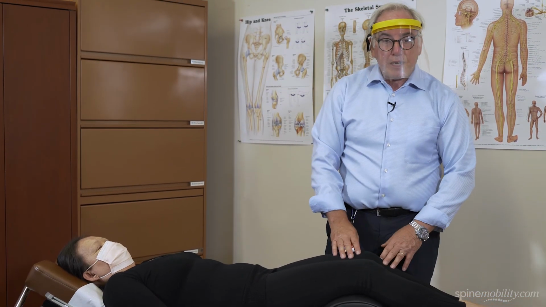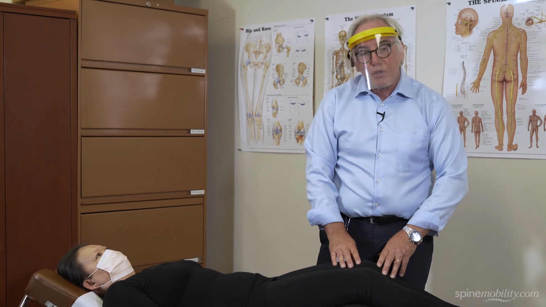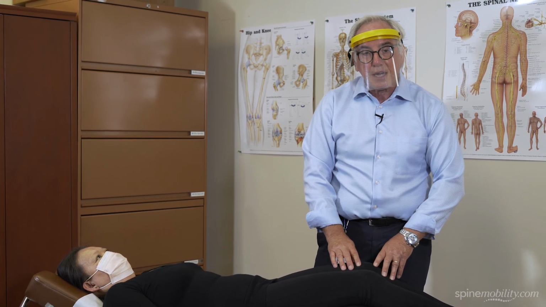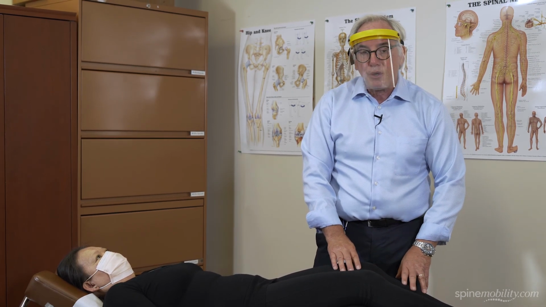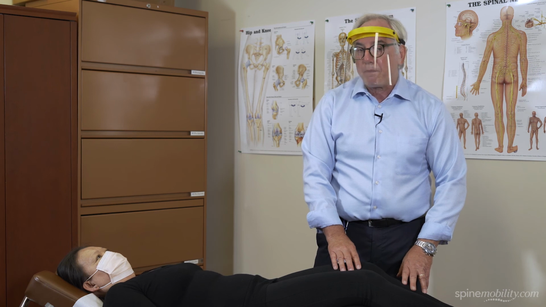Now we're going to demonstrate how the bolster can be used to perform some of the specific exercises outlined for the spinal stenosis and the persistent low back pain protocols.